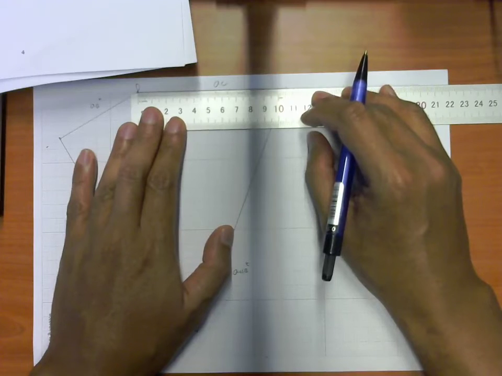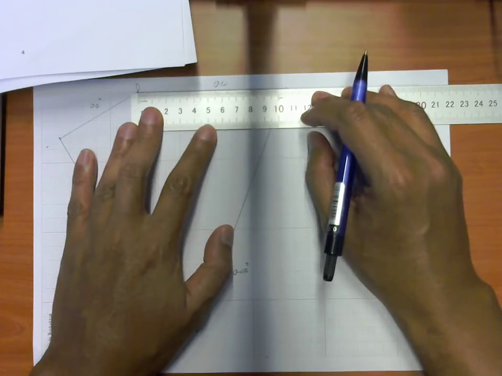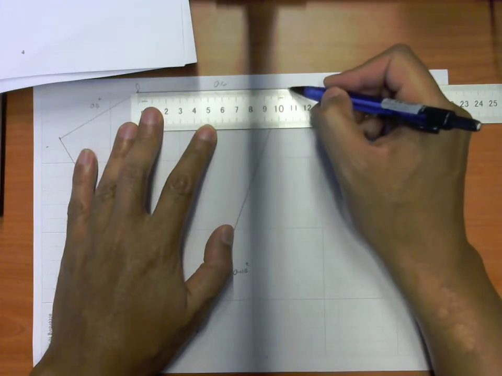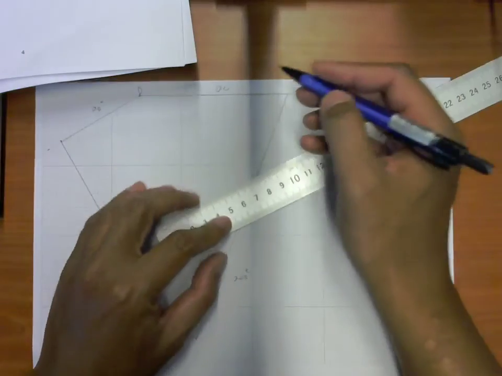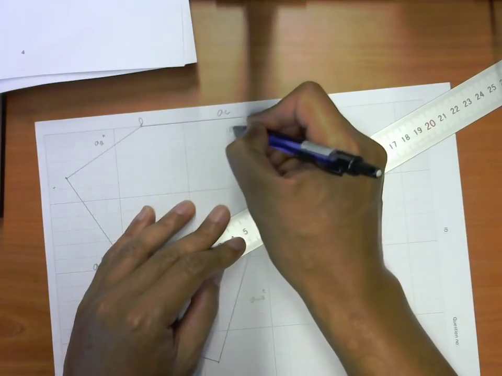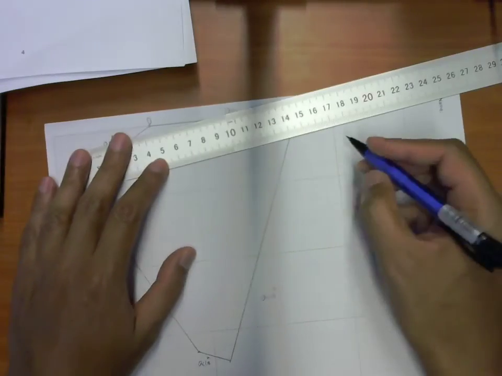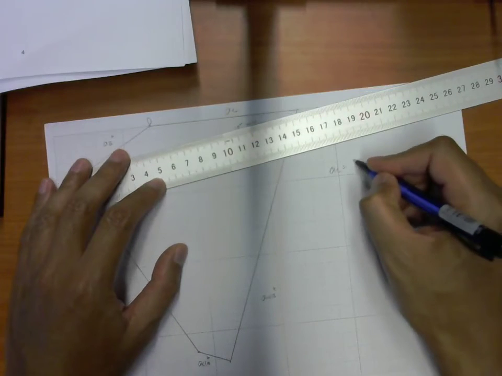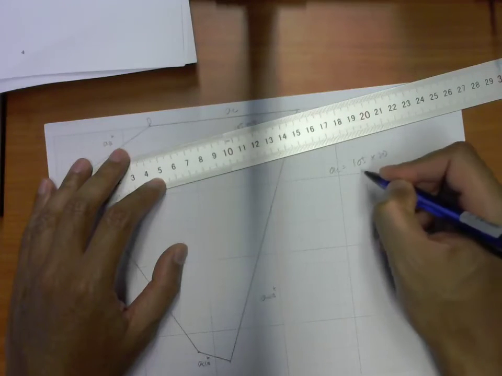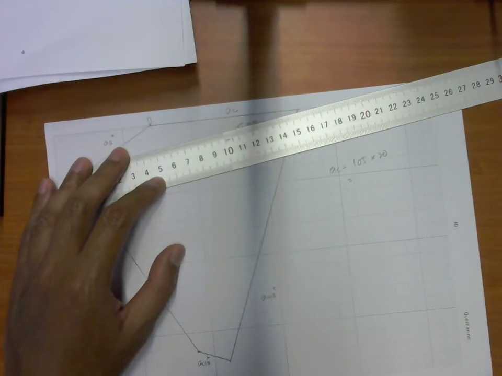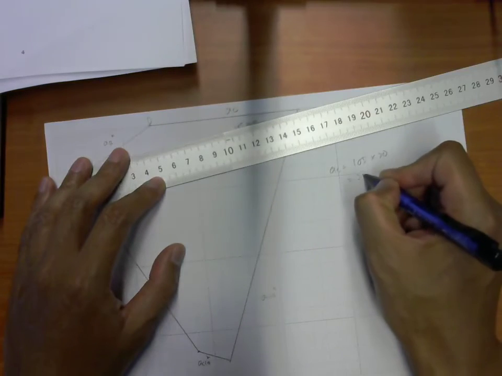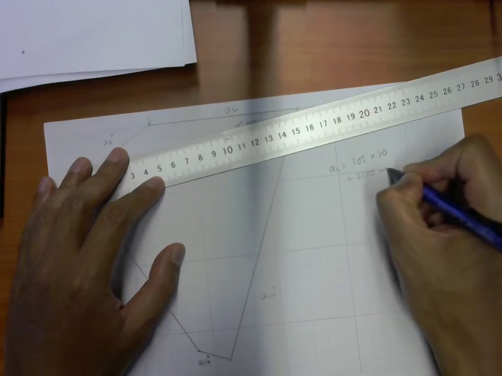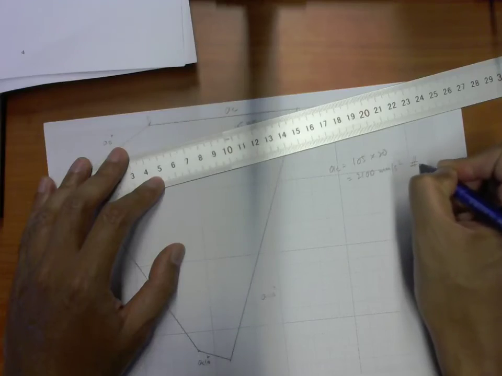To know the magnitude of AC, we just measure this. It is about 105 mm. So AC is equal to 105 times 20, which equals 2100 millimeter per second square.